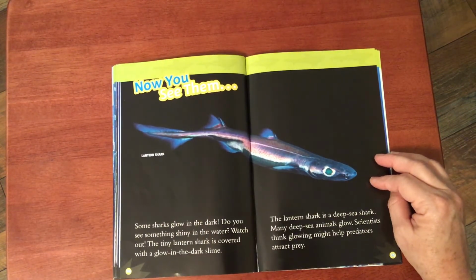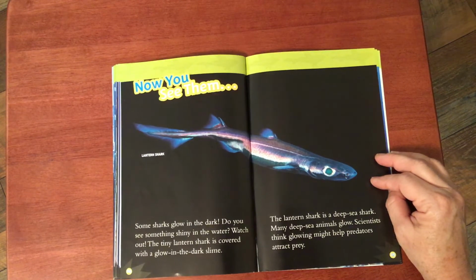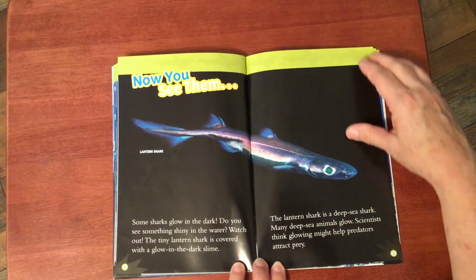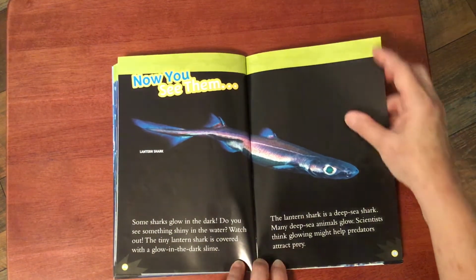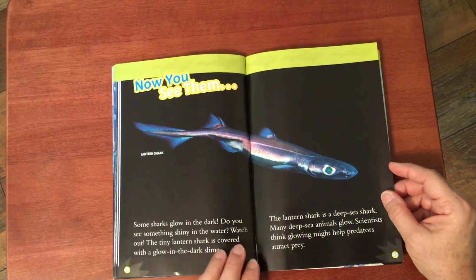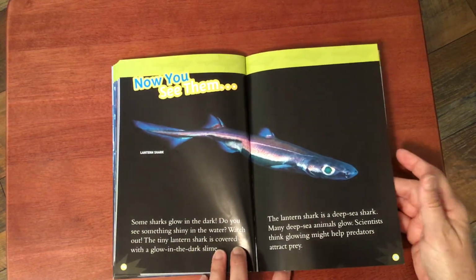The lantern shark is a deep-sea shark. Many deep-sea animals glow. Scientists think glowing might help the predators to attract prey. So it glows in the dark, and they think maybe it draws the prey to them. Pretty cool looking.